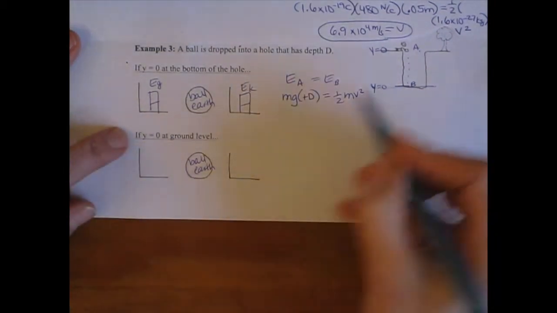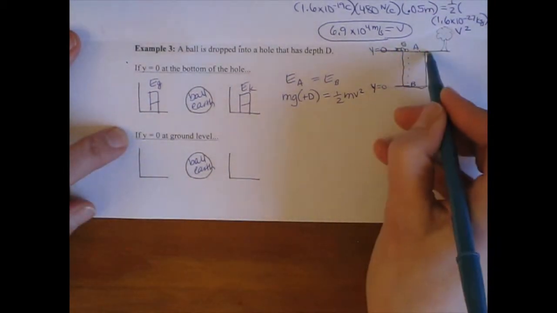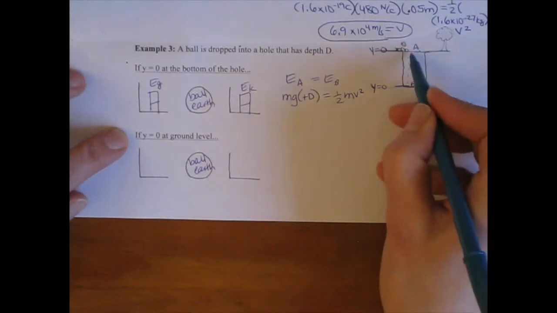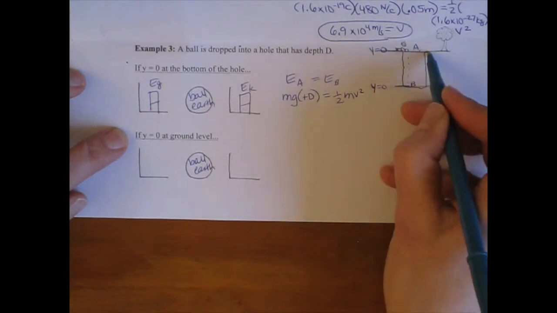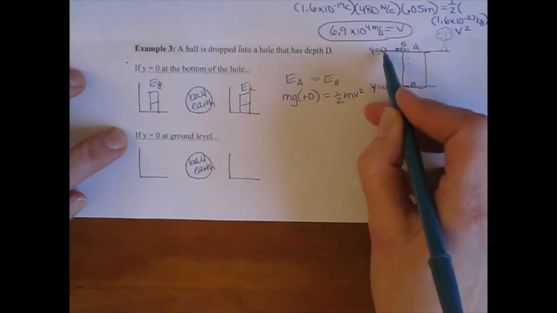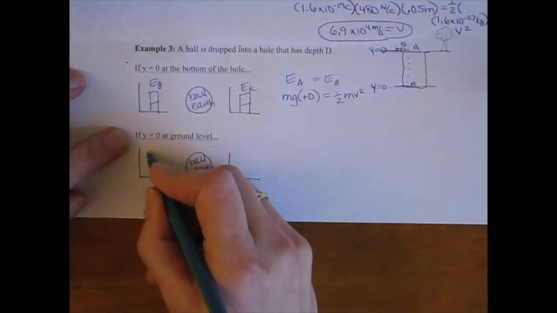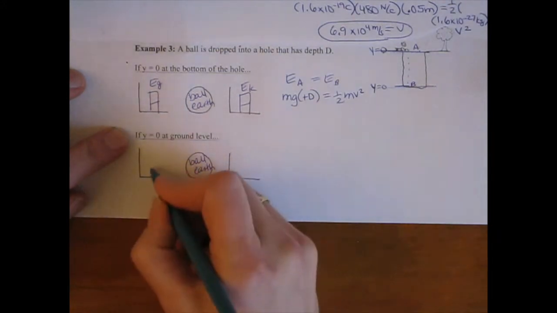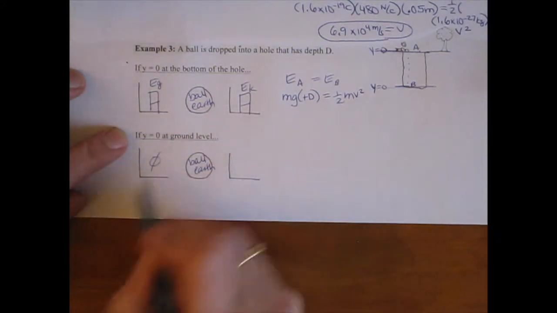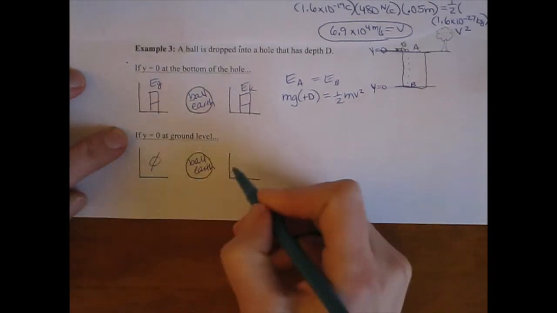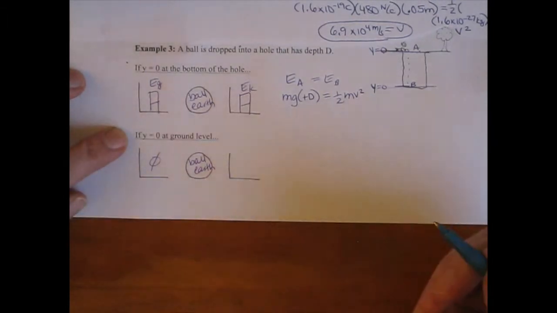Now, if y equals 0 at the ground level, what happens? Well, in that case, at A, it has no gravitational potential energy because it has no height. This is the 0 level. So no gravitational potential, it's not moving, so we have 0 energy here to start with. Now what about at point B?